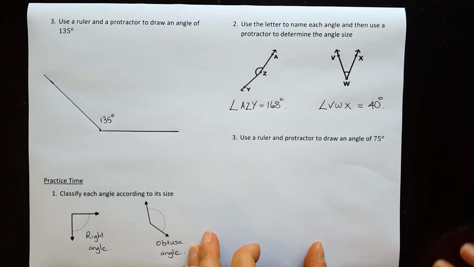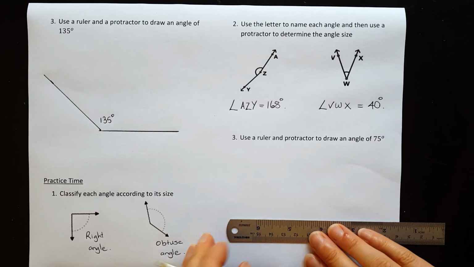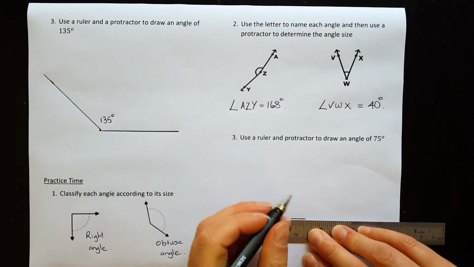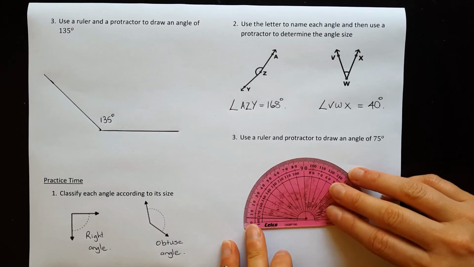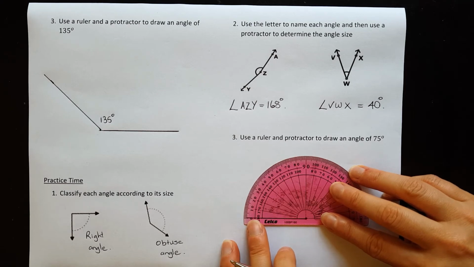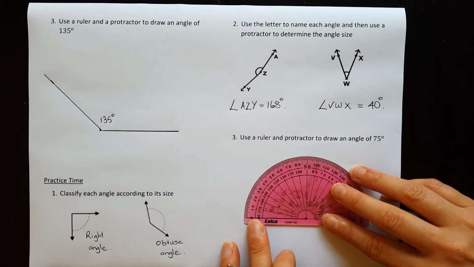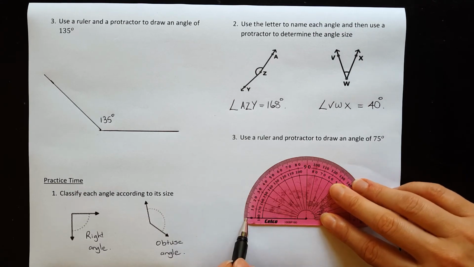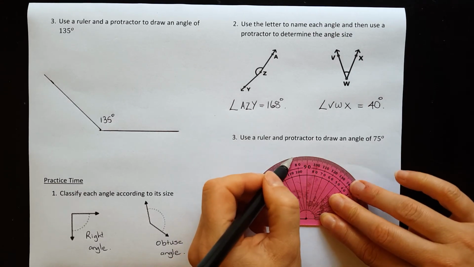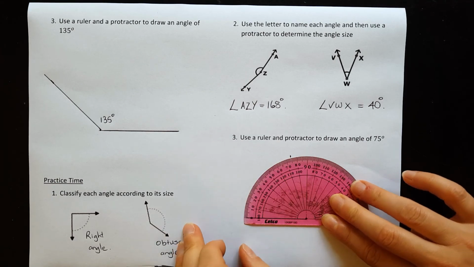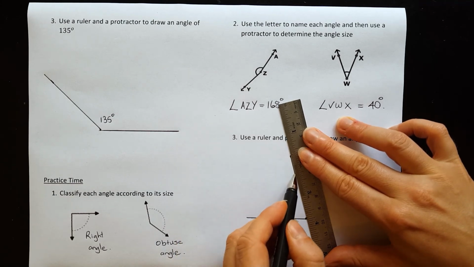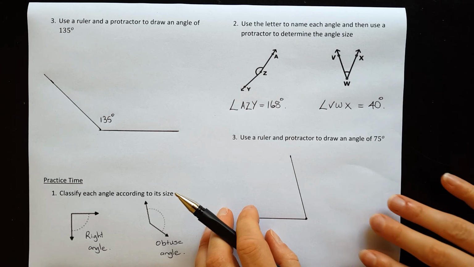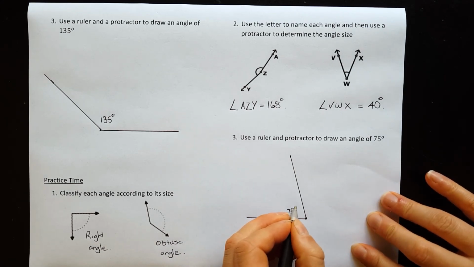Okay, and for question 3, use a ruler and a protractor to draw an angle of 75 degrees. So, just to be different this time, I'm going to put my vertex on the right-hand side of the line. 75 degrees, lining this up. We're using the outside number, so there's the 0 there. Around to 75, put a little mark, and then use the ruler to connect them up. There we go. Label in here that is 75 degrees, and we're all done.